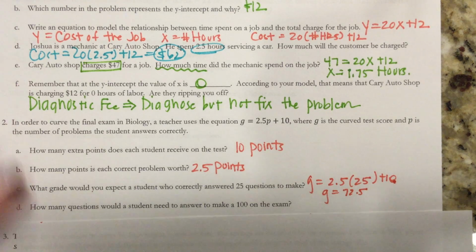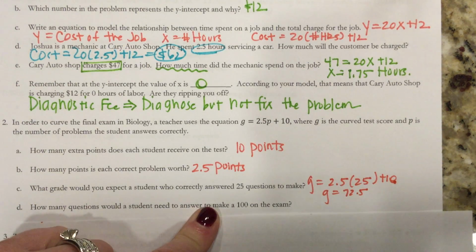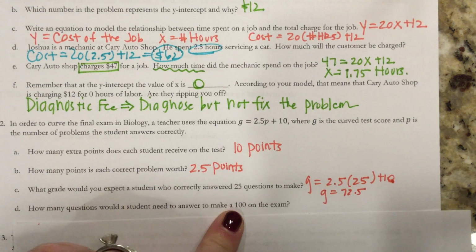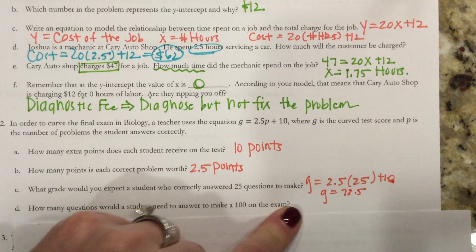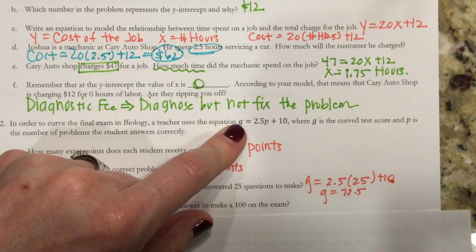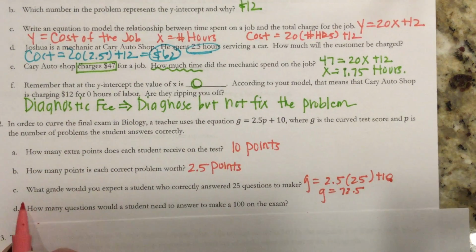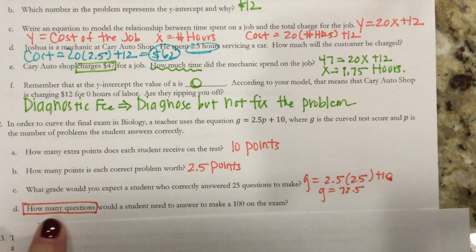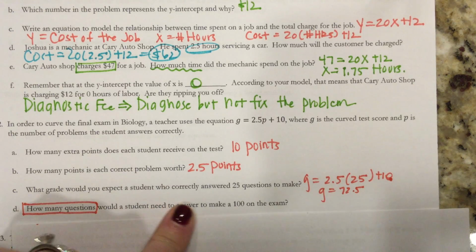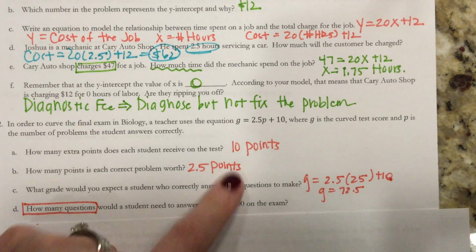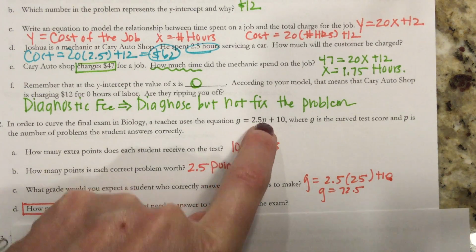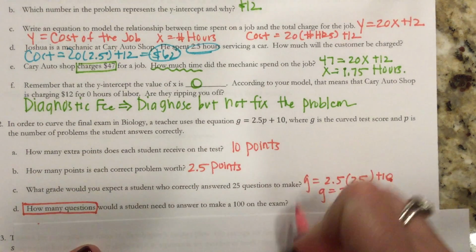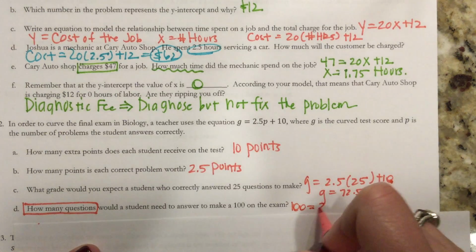Part D says, how many questions would a student need to answer to make a 100 on the exam? In this case, we know the grade on the exam needs to be 100, so we've been told the value of G. The question says, how many questions? How many questions would a student need in order to make a 100? So in other words, how many questions P do we need to correctly answer for our grade to be a 100?